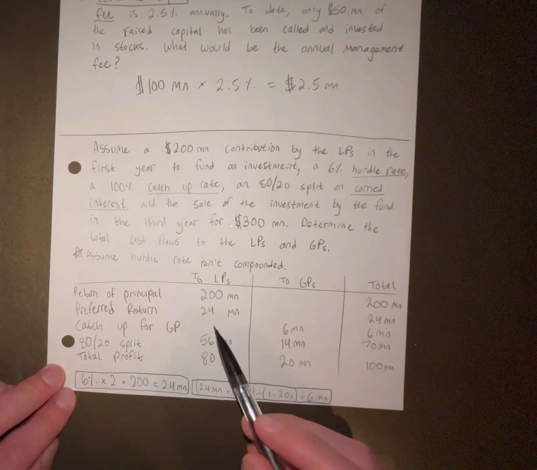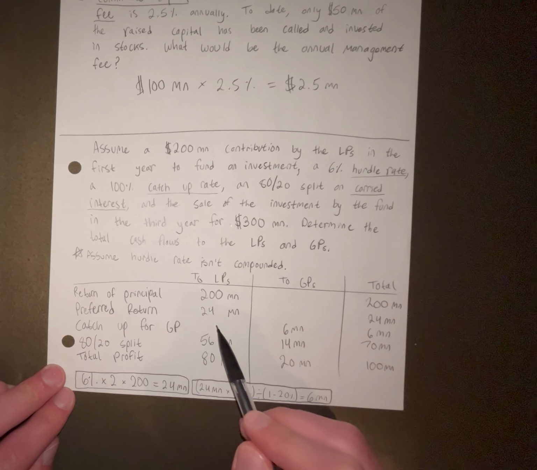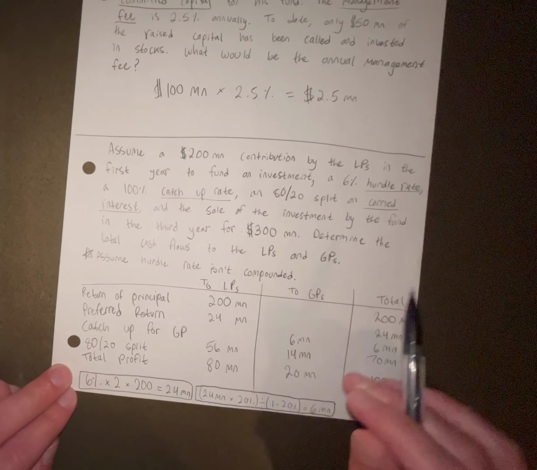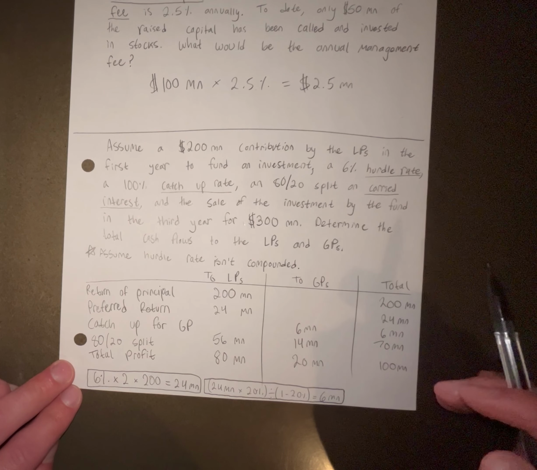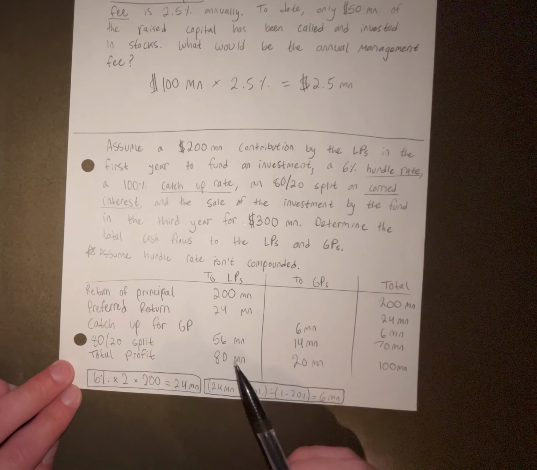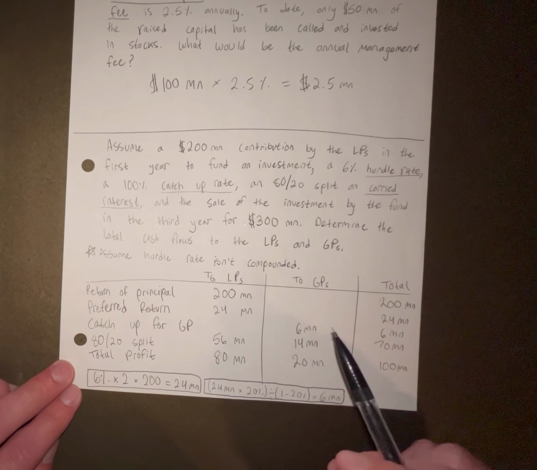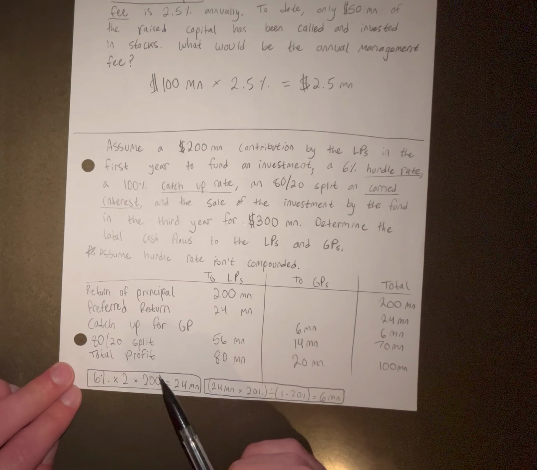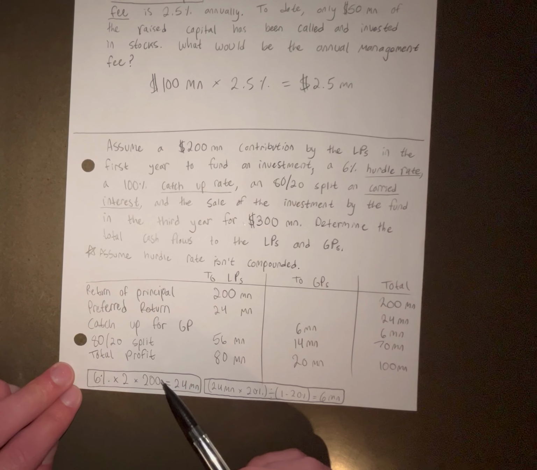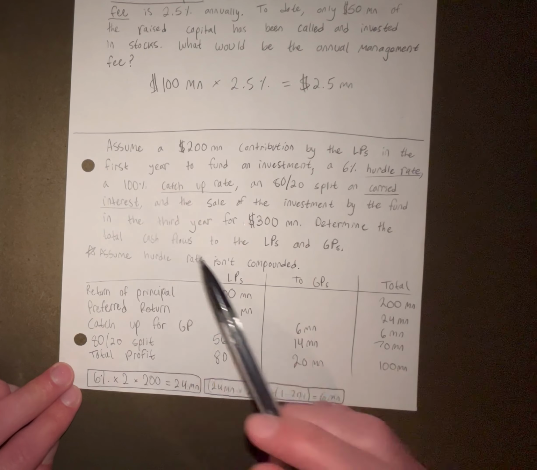This comes out to $24 million, as you can see right here. And that is the preferred return or hurdle rate that the investors require before the GP can receive any incentive fee. Now we can move on to the incentive fee, and the catch-up rate for the GP here is 100%.